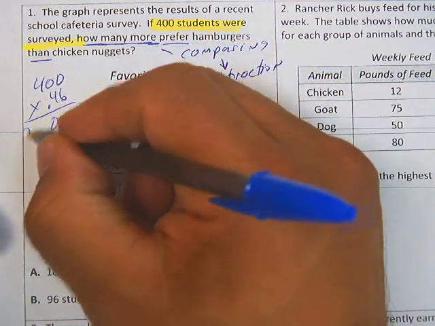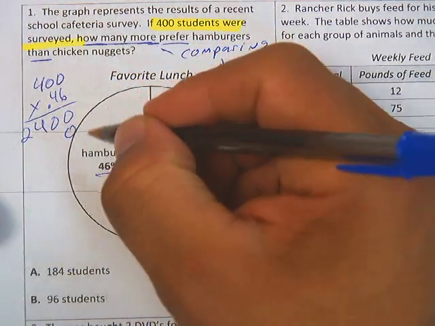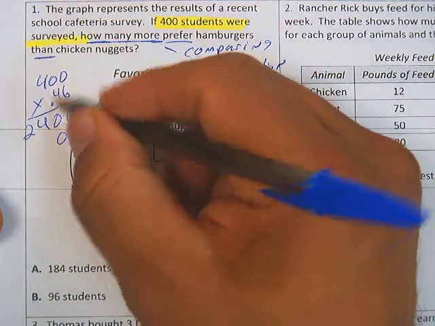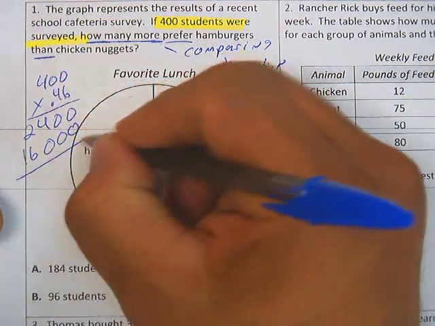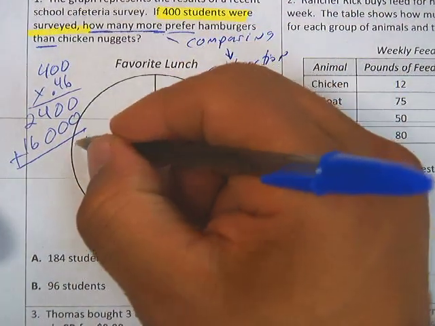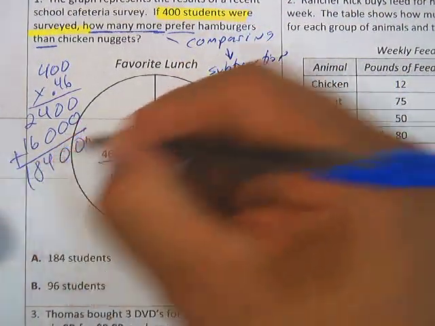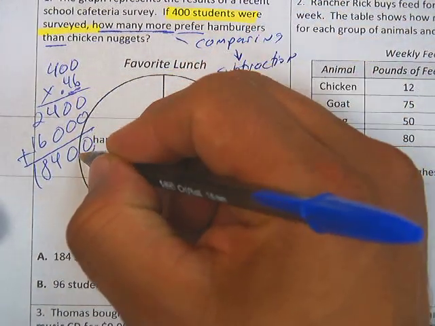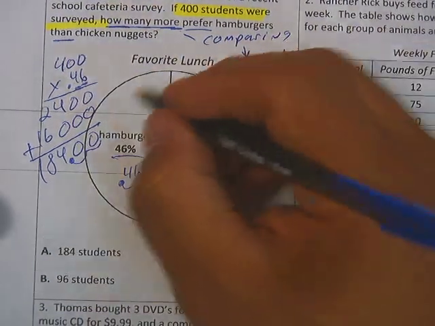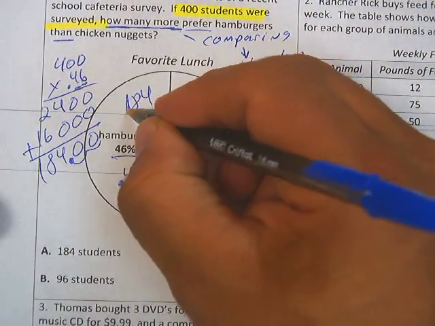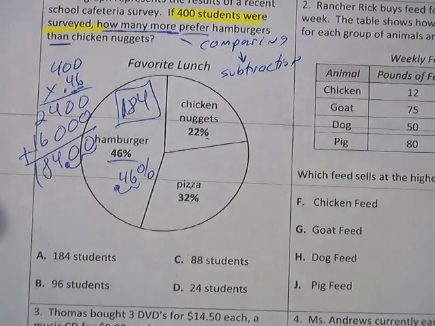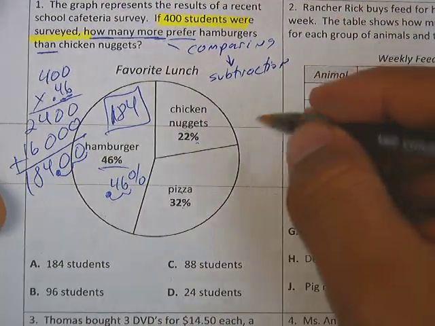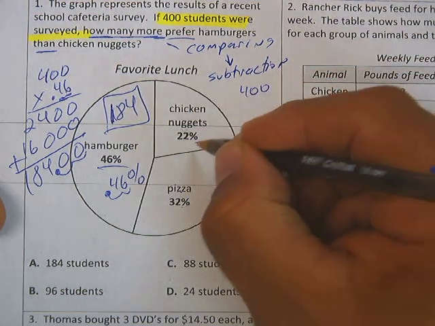And so we multiply: 6 times 0, 0, 6 times 0, 0, 6 times 4 is 24. We put the 0 there, and then 4 times 0, 0, 4 times 0 again, 0, 4 times 4, 16. We add it together, 0, 0, 4, 8, 1. So I get 18,400, but of course there's 2 numbers to the right of the decimal, so you must move it 2 times to the left. And so what does that mean? That means that 184 students prefer hamburgers. And now I gotta find, okay, how many prefer chicken nuggets?